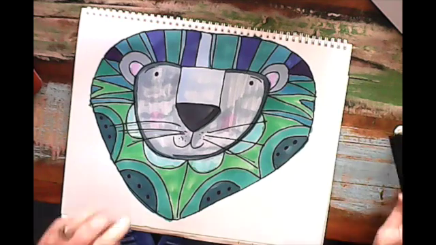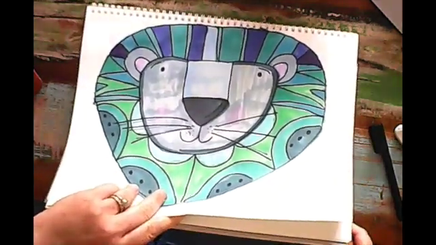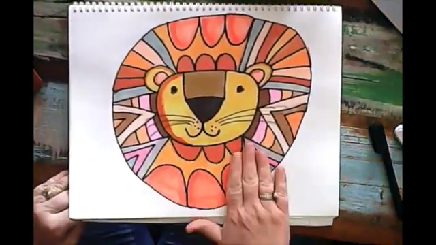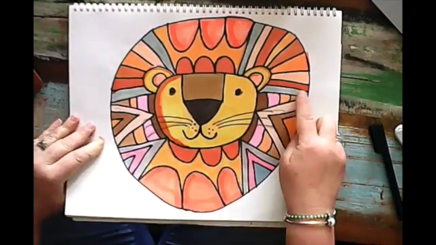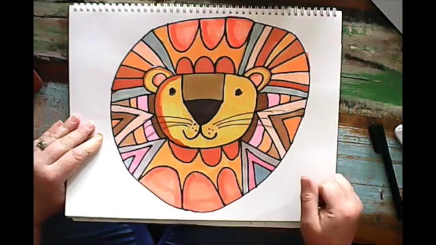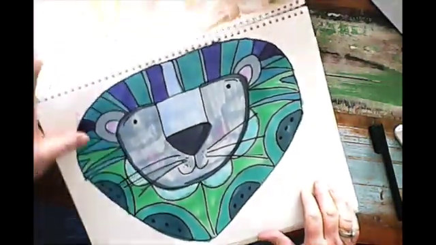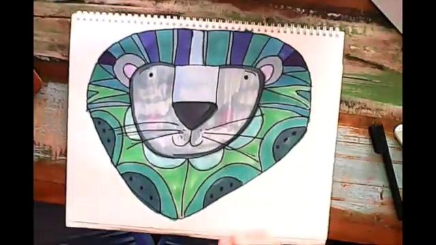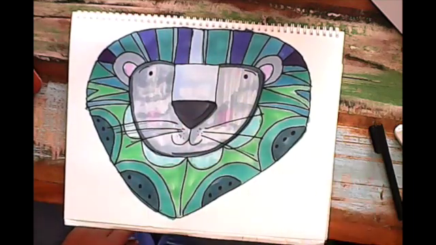So that's what it looks like in all the cool colours. And then this is what it looks like in all the warm colours. So you can decide if you want zigzags, whatever lines you want. You could do a rainbow lion, you don't have to do a warm or a cool lion. I've given mine little pink cheeks and little pink ears. You could do a whole body and a tail, so you could do whatever you want with your lion.